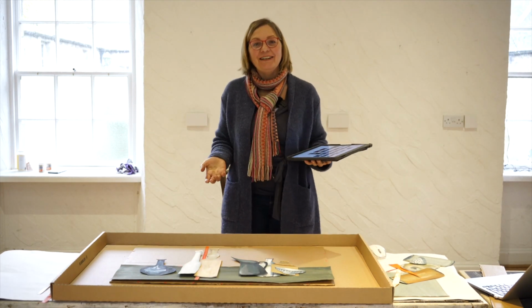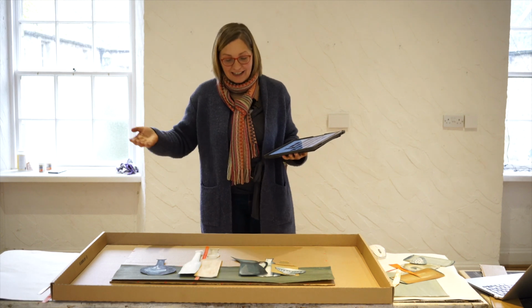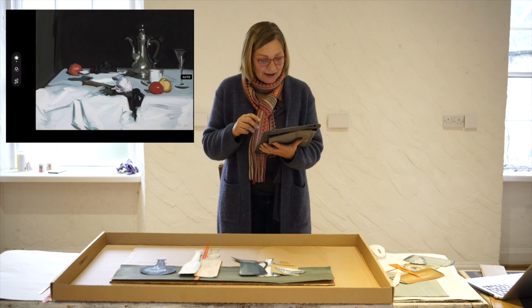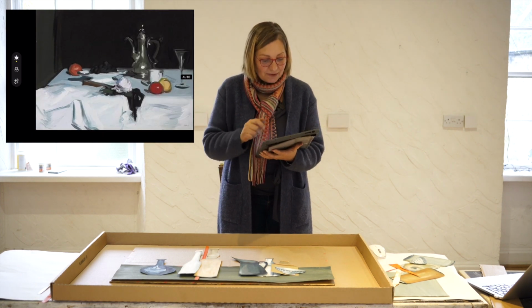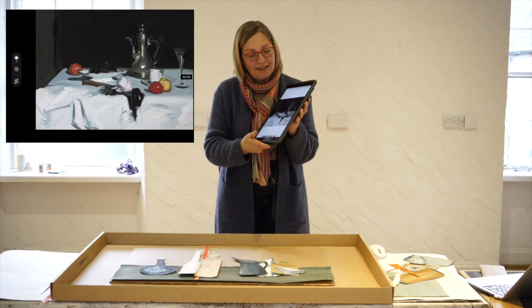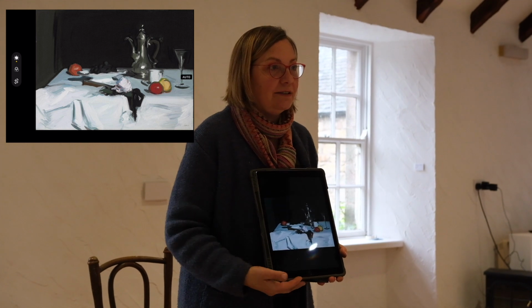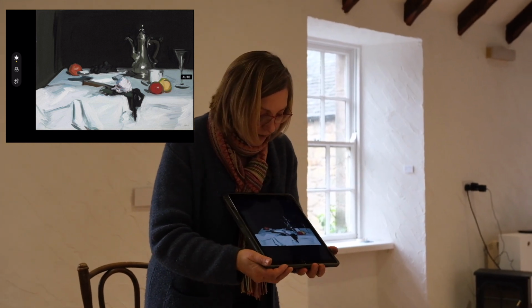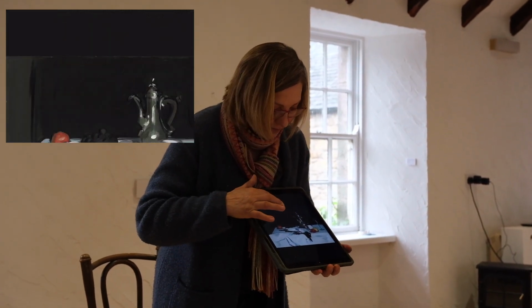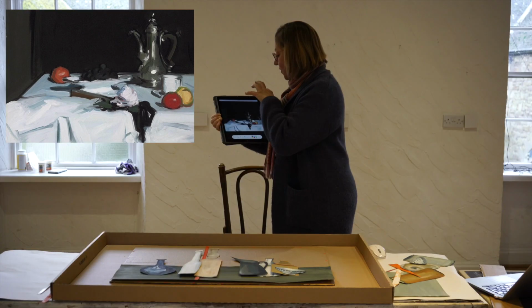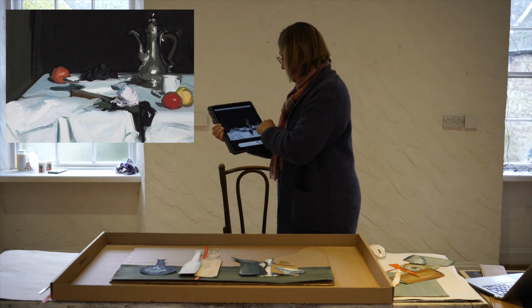Right, so I'll show you how some other artists have used these horizontal and vertical points of focus. Here's an interesting one. There's a Samuel Peploe, one of the great Scottish colourists. Now, there's a very clear division in the painting.